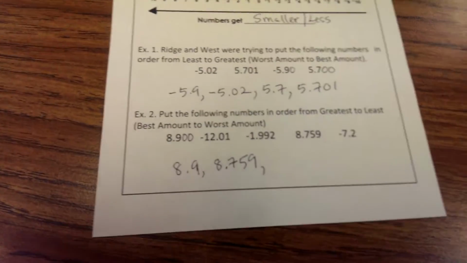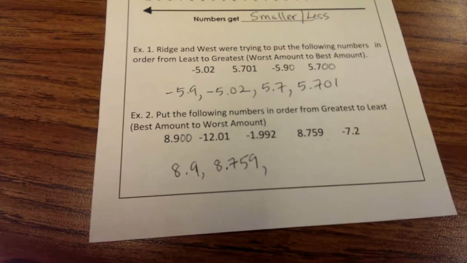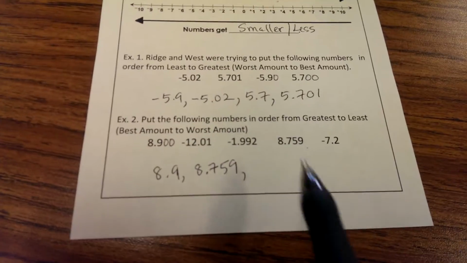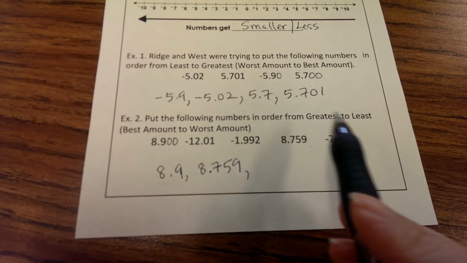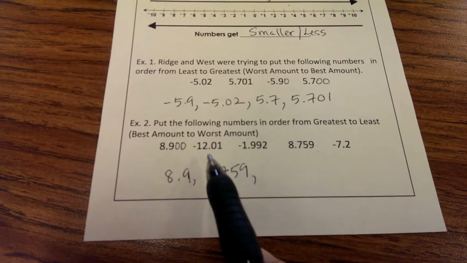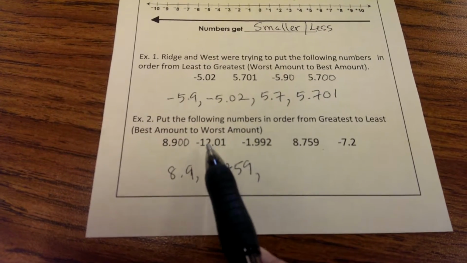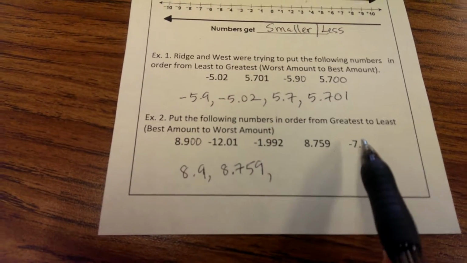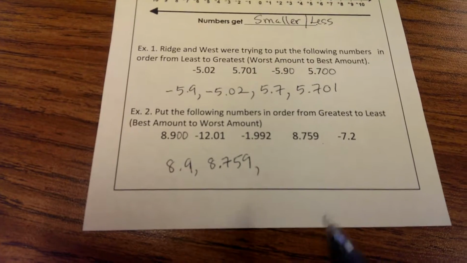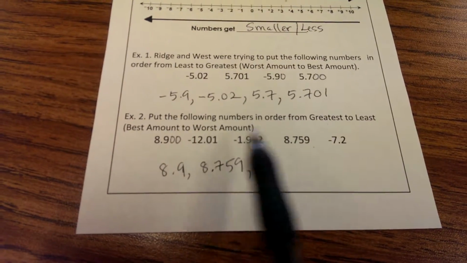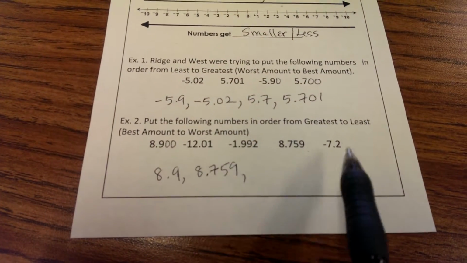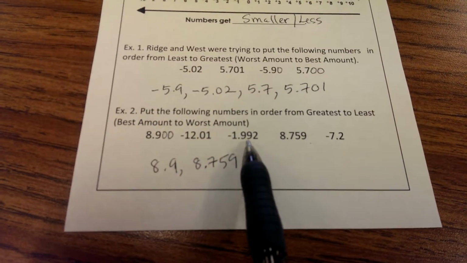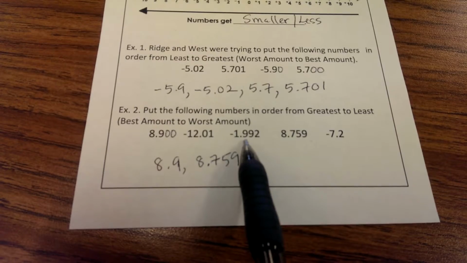Now, this is the tricky part. Which of these negatives is the best? Because we're going from best to worst, right? So out of these 3 negatives, which one's the best? It's not negative 12 because remember, think about owing money. This is like you owe $12. This is like you owe $1.99. This is like you owe $7.20. So if we're going from the best amount to the worst amount, the greatest, the best negative is actually the one that is the smallest because the less you owe, the better. So this is the best negative.